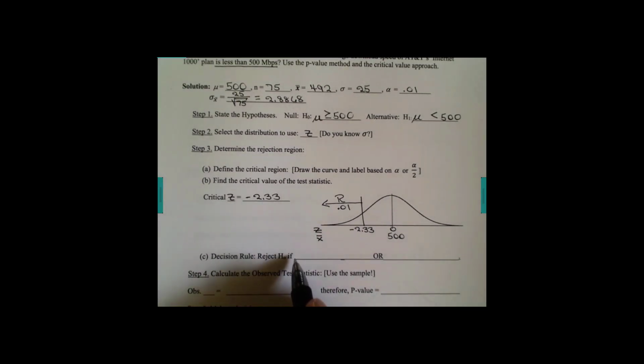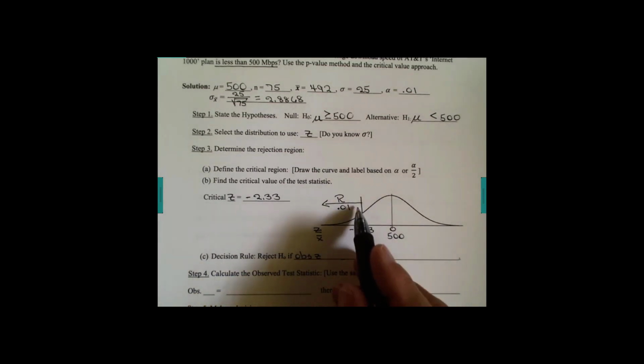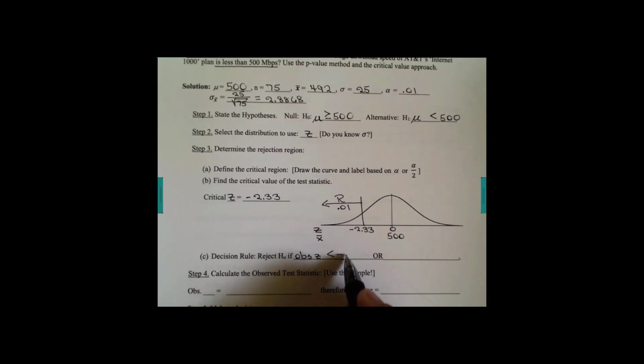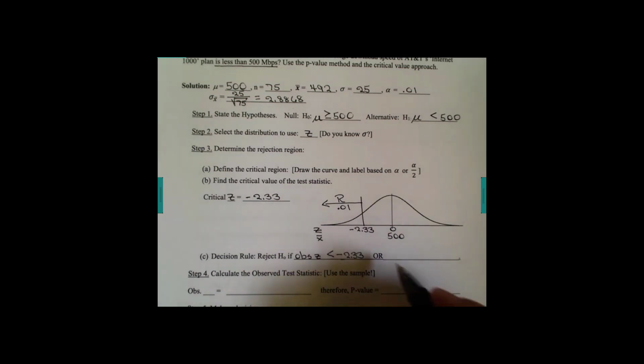We're going to reject the null hypothesis if, and this is the critical value method, if the observed value for my test statistic Z is what? Well, it would have to be less than negative 2.33. That's how I put this picture into words. Or, and this one's easy because it's always the same thing, p-value is less than alpha. What's alpha? 0.01.